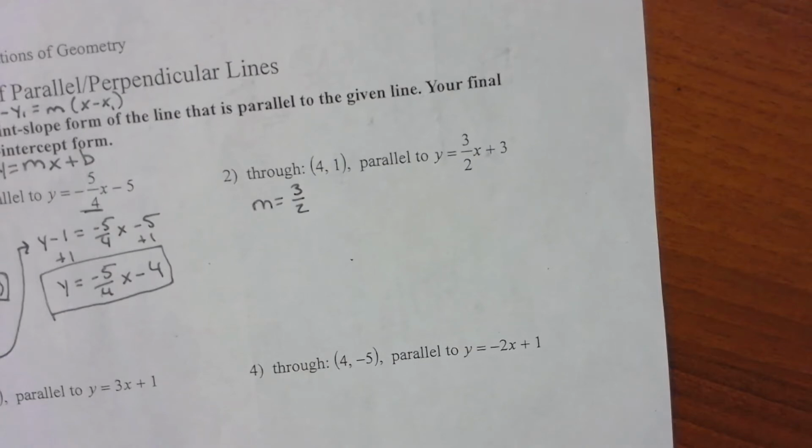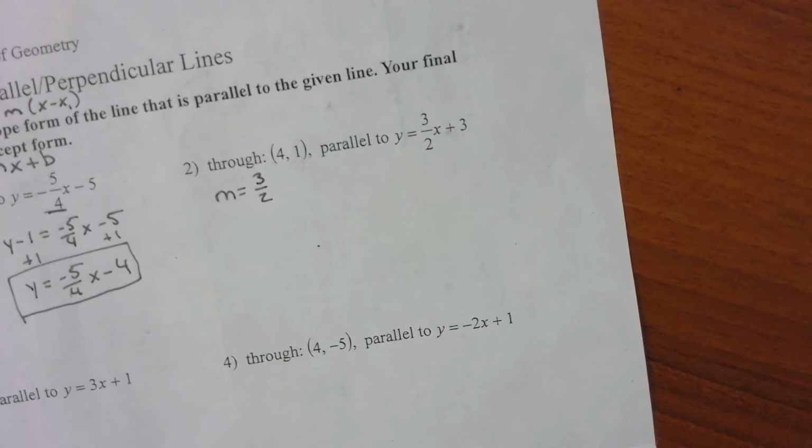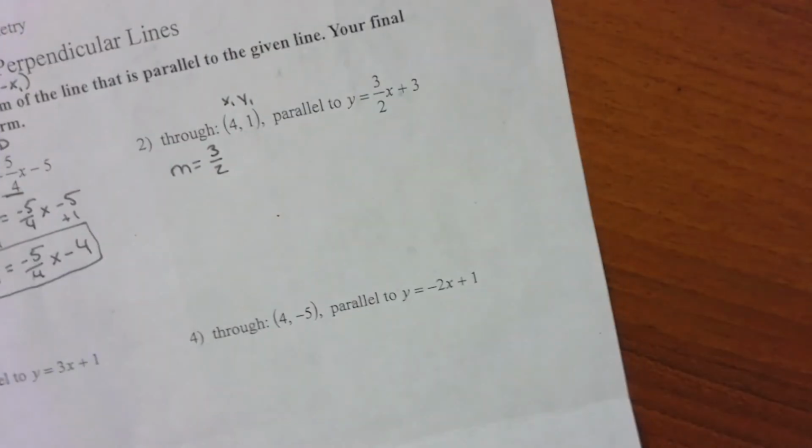Where's Jade? Jade. Now you're going to plug in all your stuff. What is my equation going to look like? Y minus what? 1 equals 3 over 2 x plus 4. Oh wait. Does anybody see anything wrong? Why? Because the equation is minus. Why did this one turn positive then?